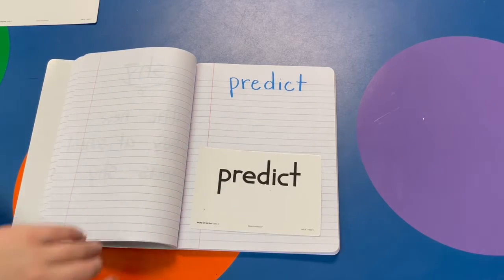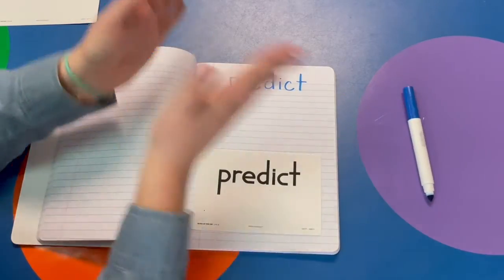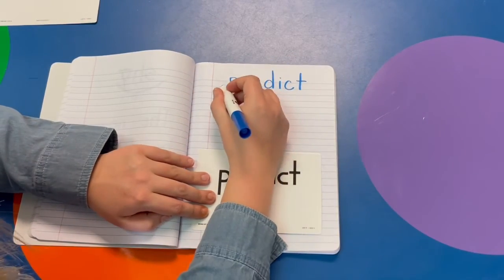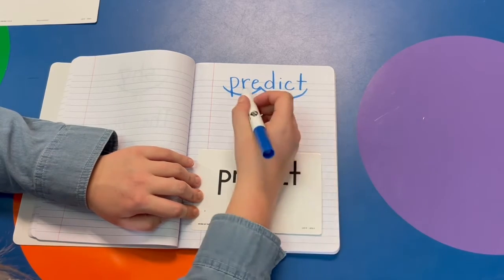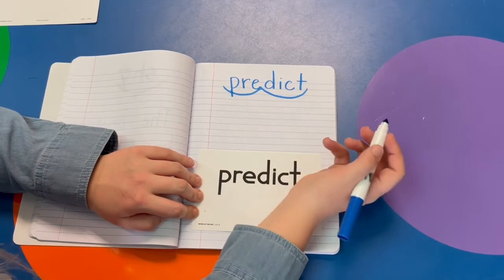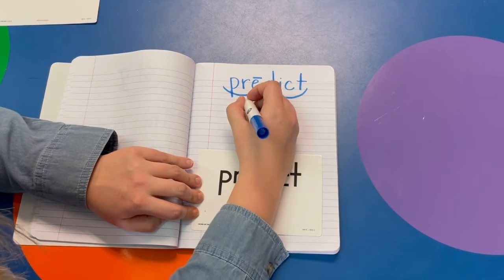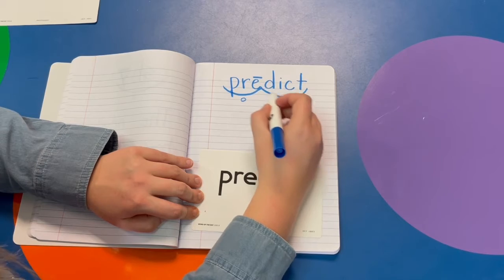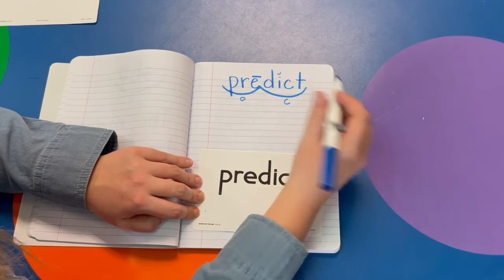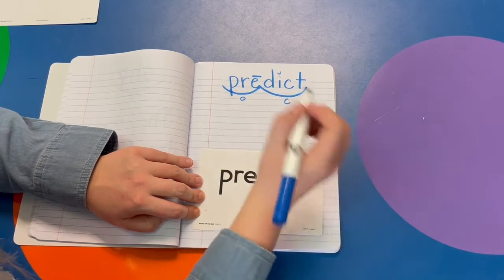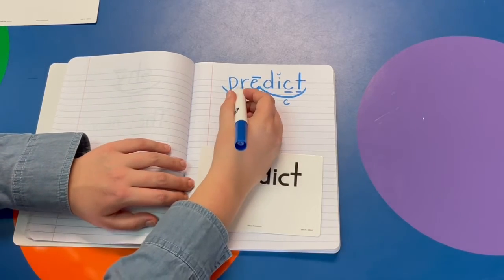Let's mark it up. Predict has two parts. Predict. Let's scoop the parts. Look at pre. The E is open on the end, so it says E, pre. Dict, the I is closed. It says I, predict. I see a blend, pr, at the beginning.